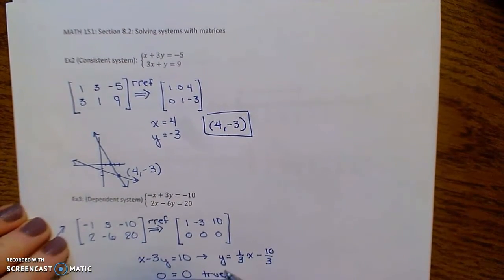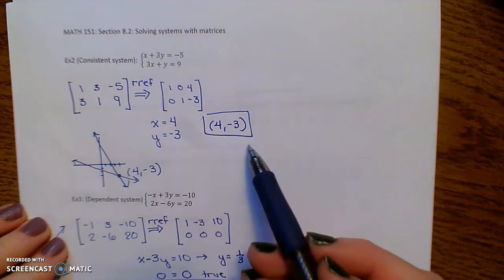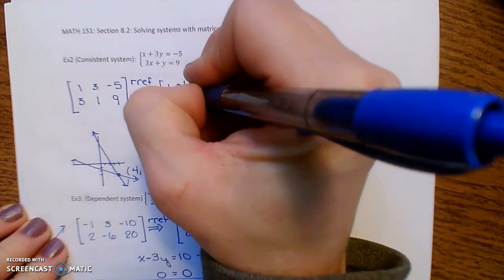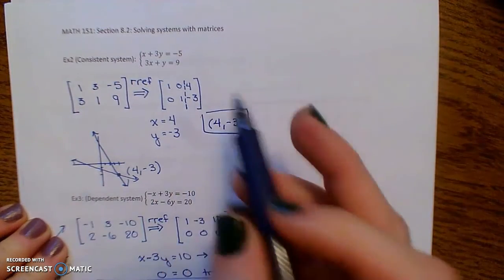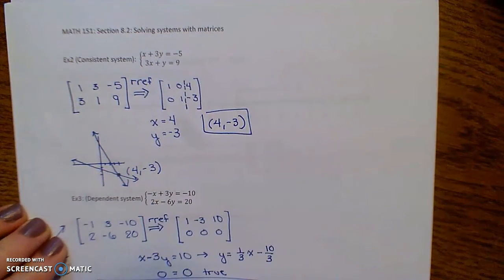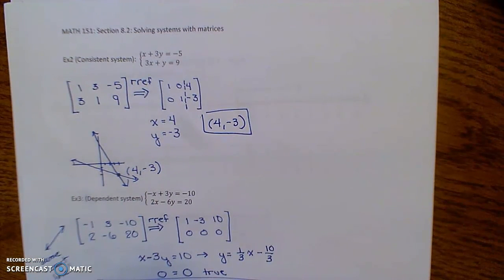And then best case scenario, you have 2 lines that intersect in exactly 1 point, where you have the augmented part of the matrix, the number part, and the other part of the matrix has 1s down the diagonal and 0s everywhere else. In that case, it's a consistent system. You've got exactly 1 solution.